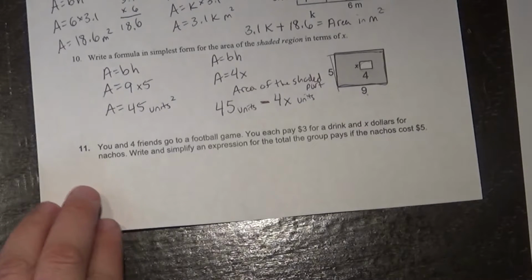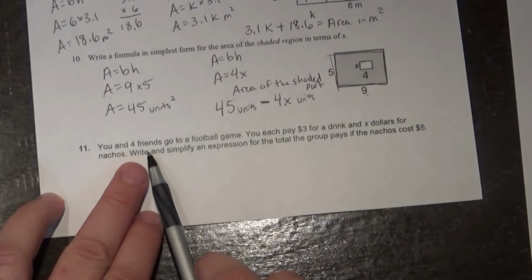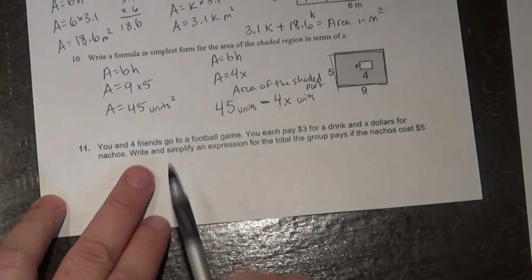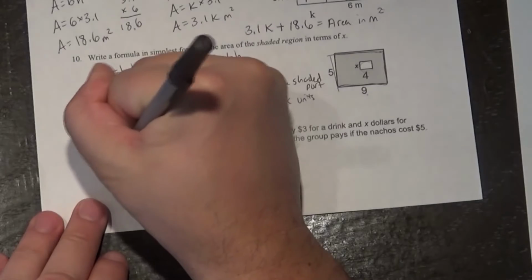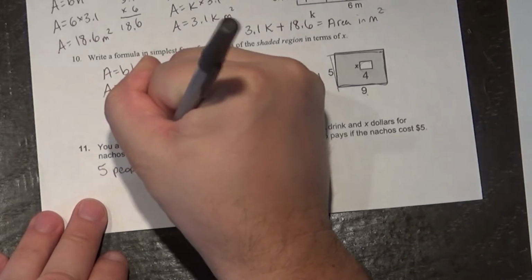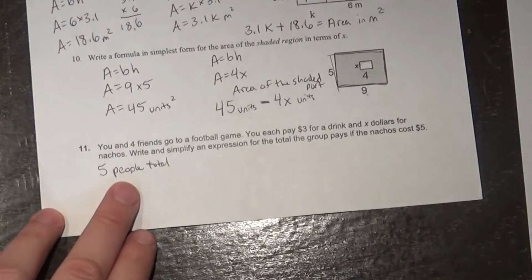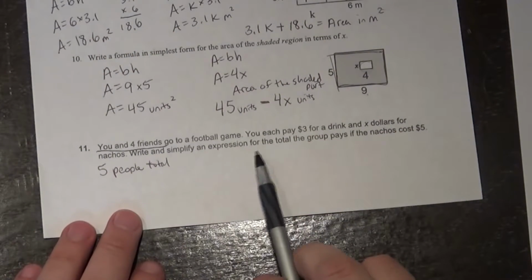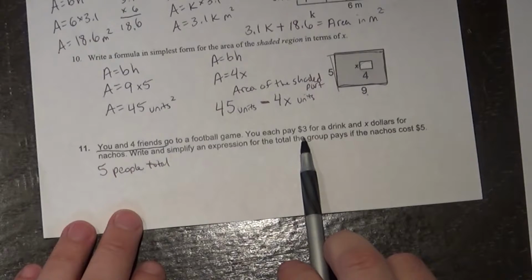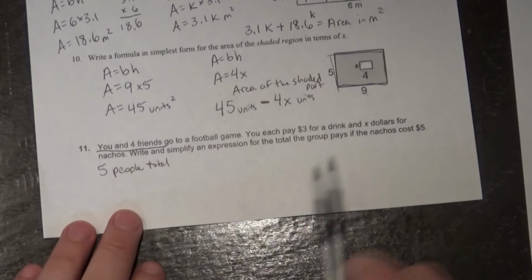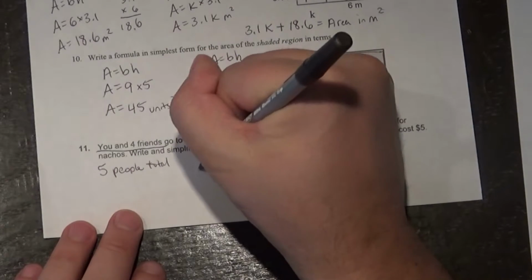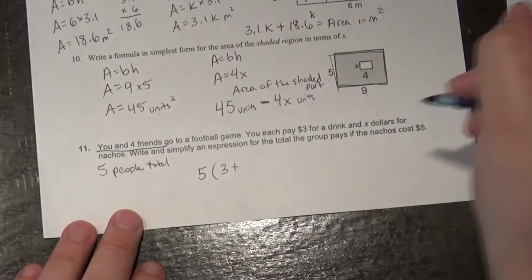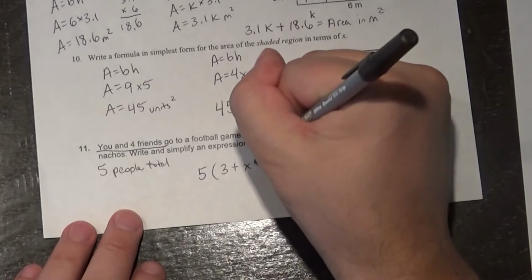All right, so let's think about this. It's you and 4 friends. So how many people are there total? If it's you and 4 friends, that would be 5 people total. So don't be fooled by that. It's you and 4 friends. Okay, so you're going to a football game. You're each paying $3 for a drink and X dollars for nachos. That means there's 5 people that are each paying $3 plus X dollars.